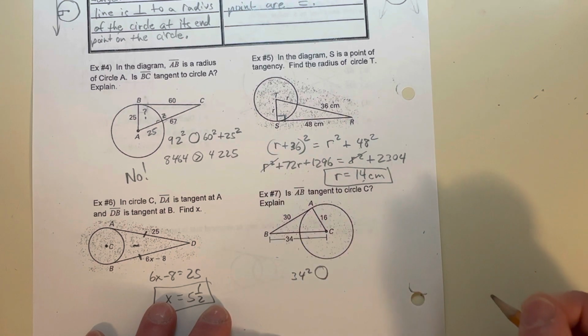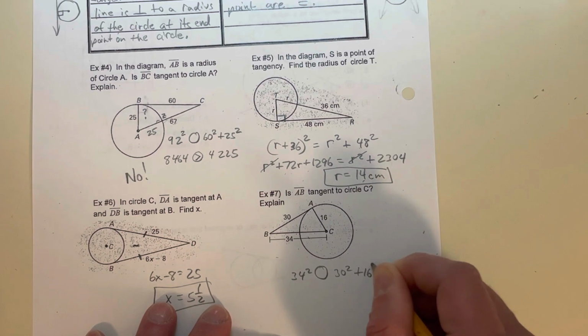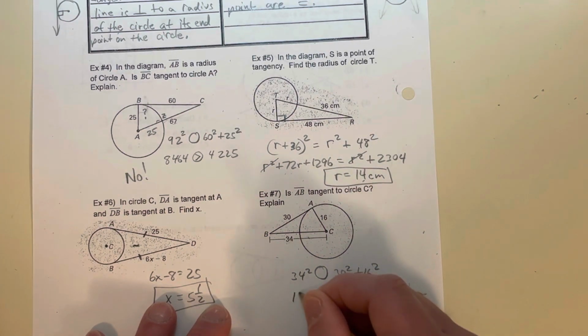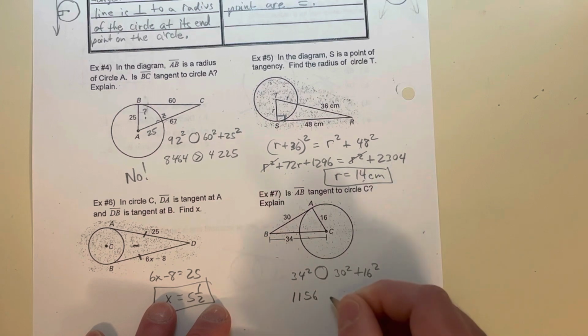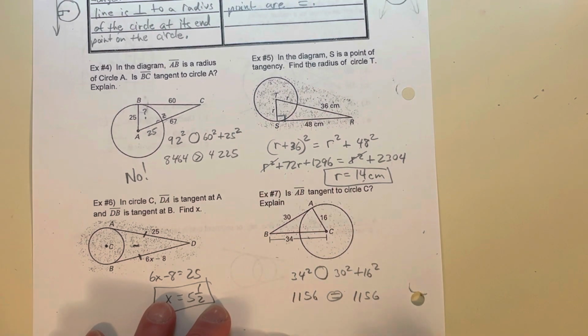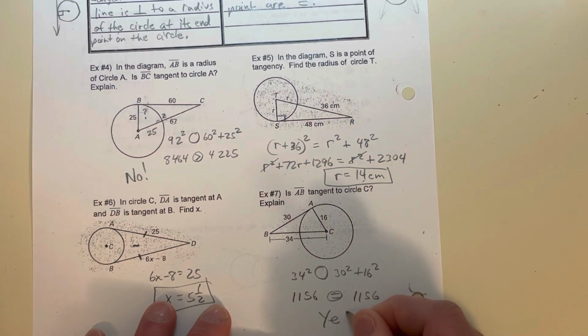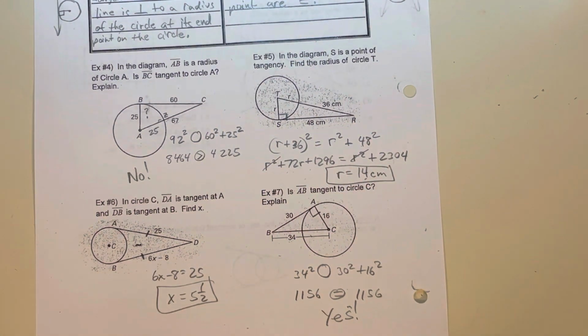We're going to check and see if that's equivalent to 30 squared plus 16 squared. And I get them to be the same, which means this is a right angle. So our answer is yes, because it was a right angle.